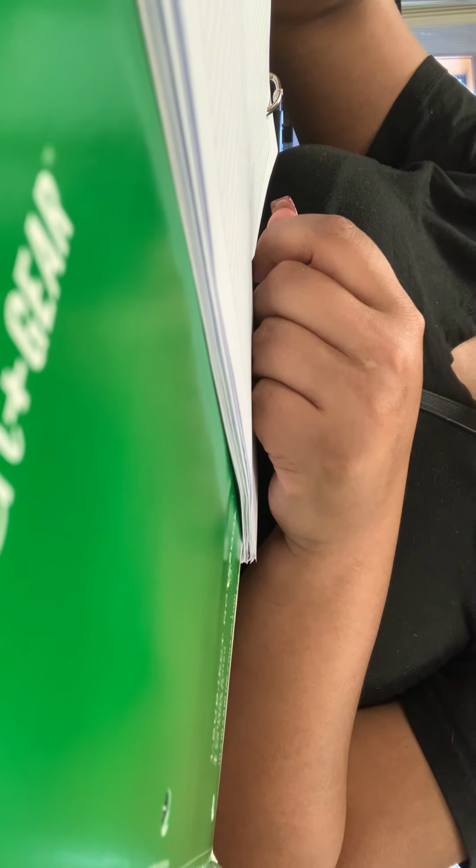So I would write the identity property of addition and then put the example next to it for your notes. And that's the example right there.